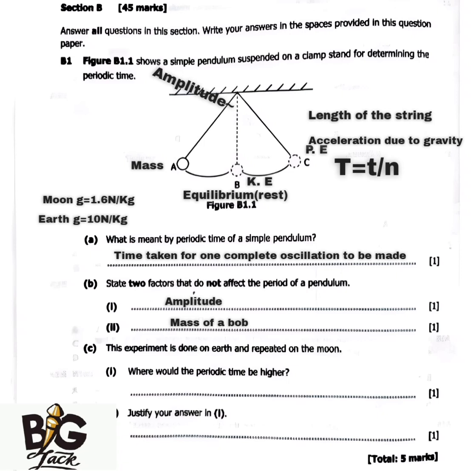As a result, more oscillations are going to be made, or more periodic time produced. But on Earth, since there is air resistance, the air resistance opposes the motion of the bulb. As a result, the number of oscillations produced will be less.